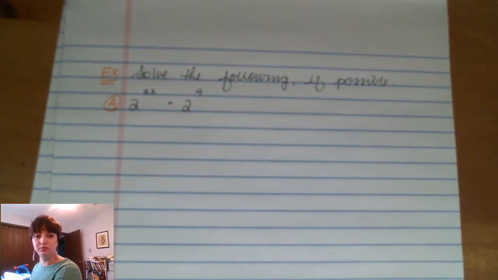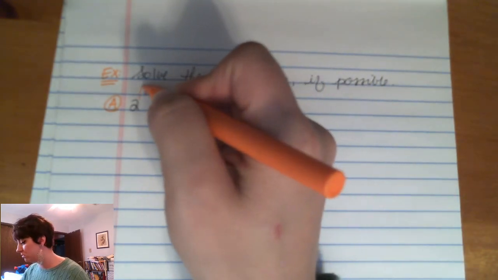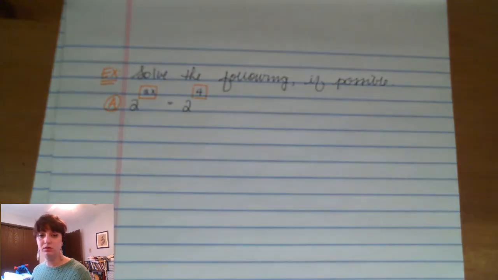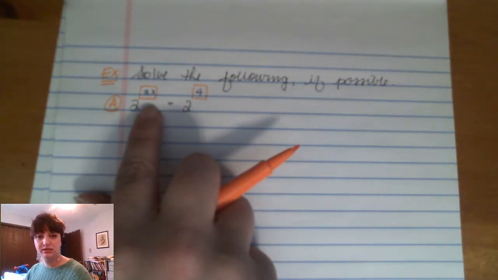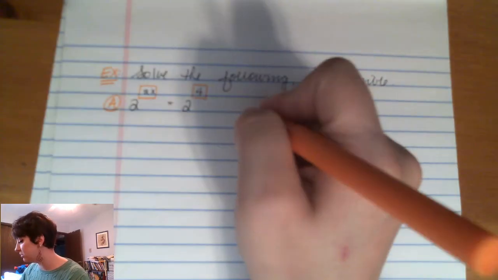Solve the following if possible. 2 to the 2x equals 4. All right, so I have 2 to a power equals 2 to another power. So whatever 2x is, it has to be equal to 4 because when I raise 2 to the 4th power, I only ever get 16, right? Nothing different ever comes out. So I'm going to equate exponents.